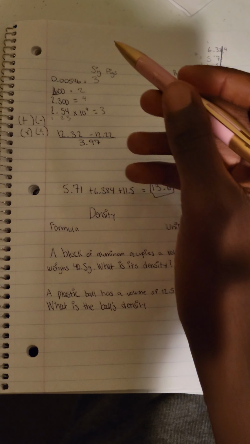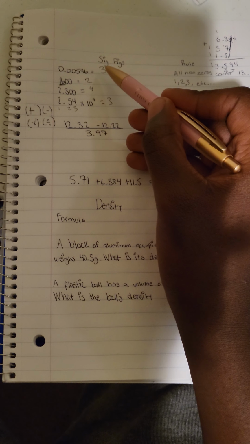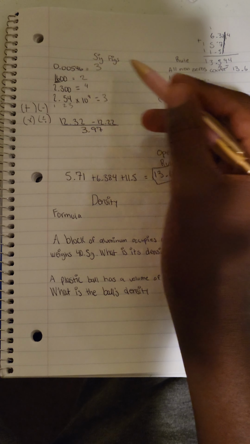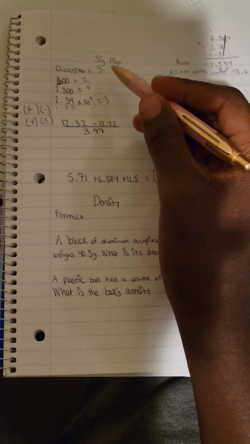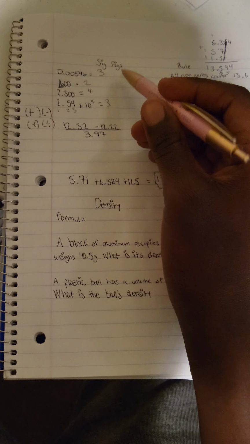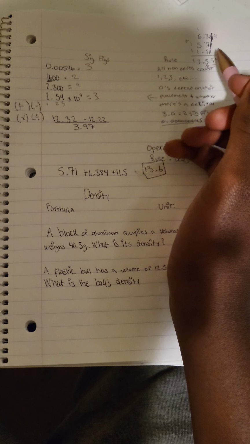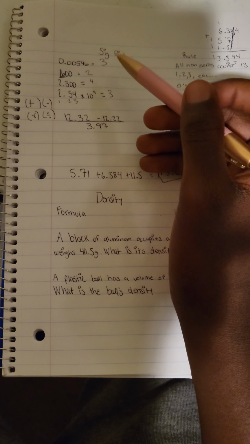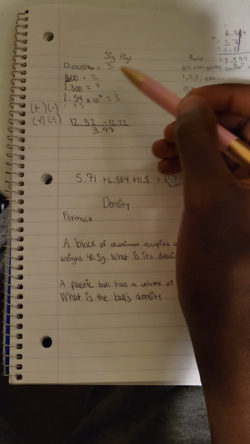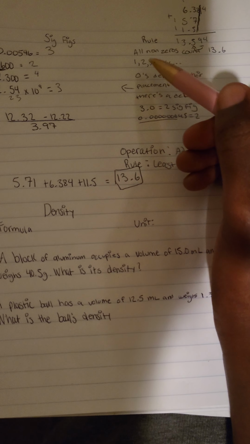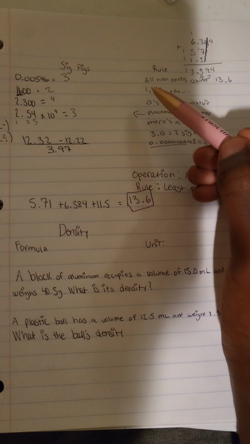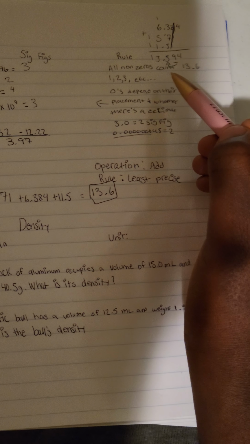So, first off, we're talking about sig figs, and sig figs is just short for significant figures, and a significant figure is just any number that has value, specifically in the context of science. So before we can do any of these, or before I guess these numbers here make sense, we should go over some of the rules. So now the rules of sig figs: the first rule is that all non-zeros count.